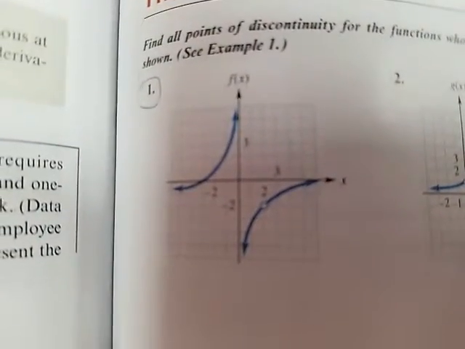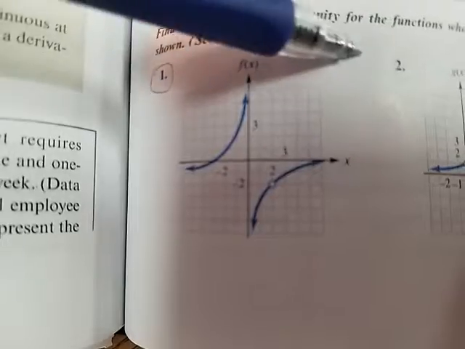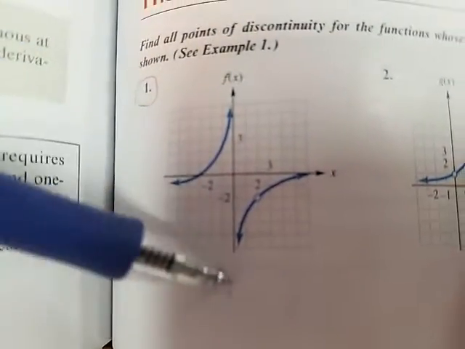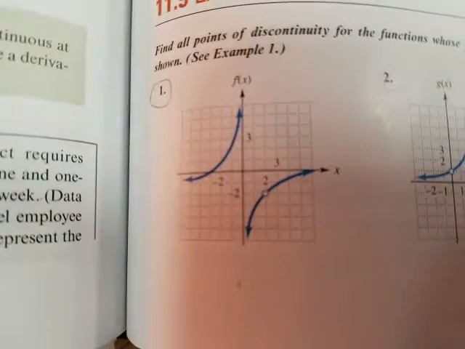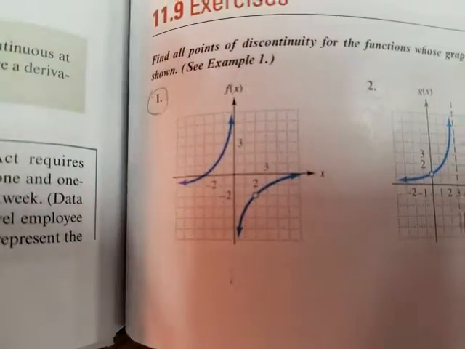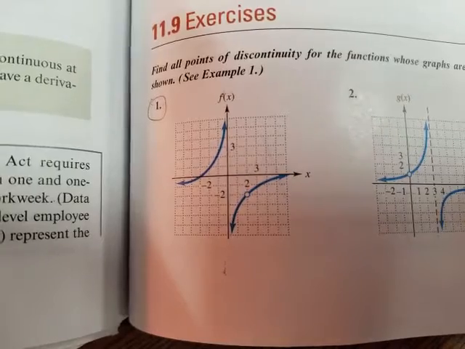As I take a look at this graph for number 1, this has a vertical asymptote right here at x equals 0. We have a hole right here at x equals 2. So when it asks you for those x values where the graph is discontinuous, that's going to be at x equals 0 and x equals 2.